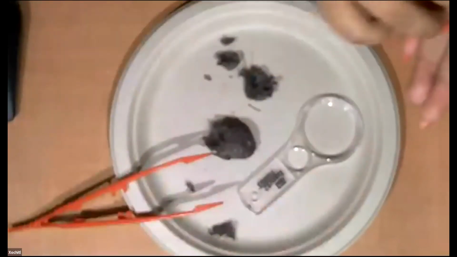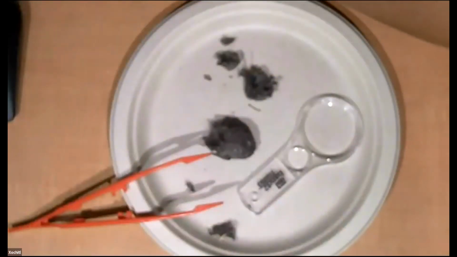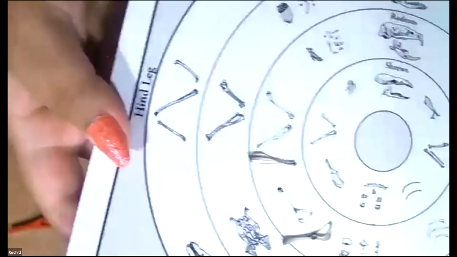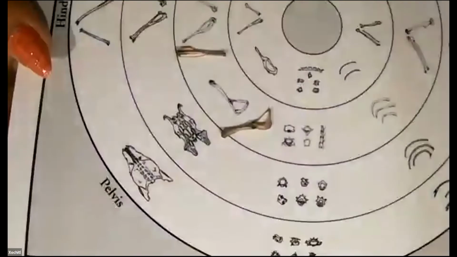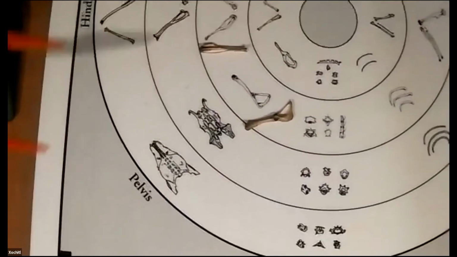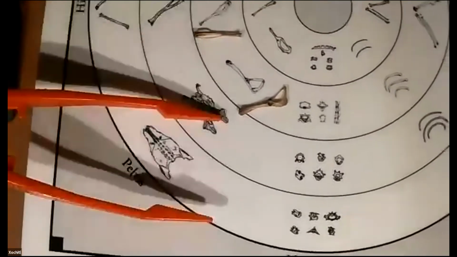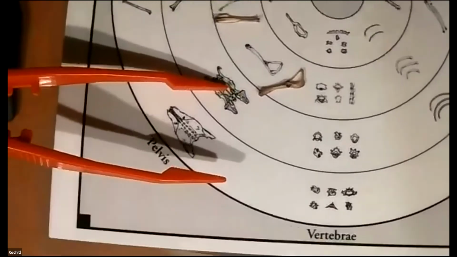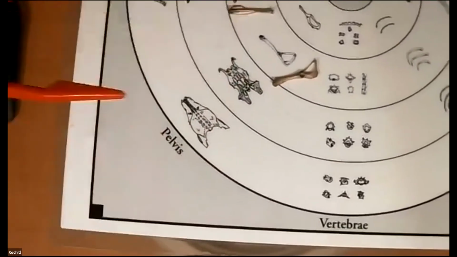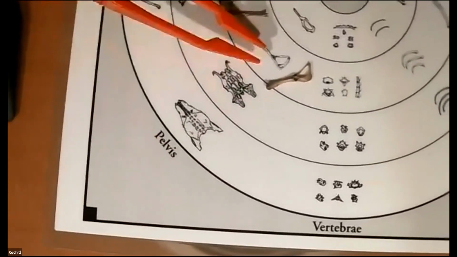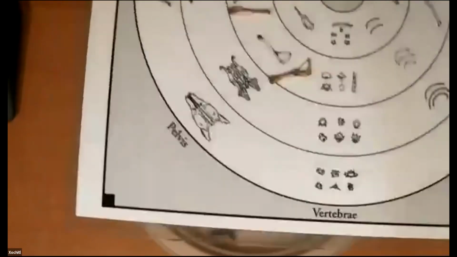Let me put that next to the chart. This one's pretty obvious. The first one was this one, and this is the second one that we found. This is actually part of the pelvis, and again, it is part of a rodent.